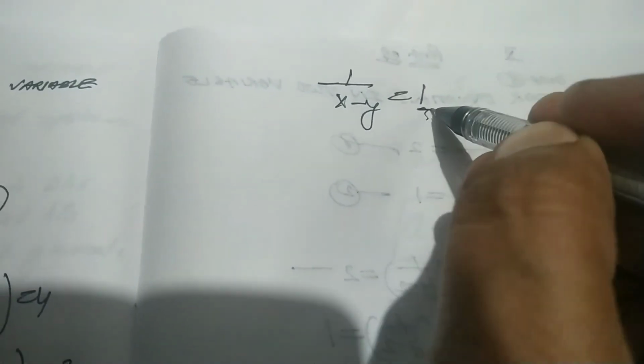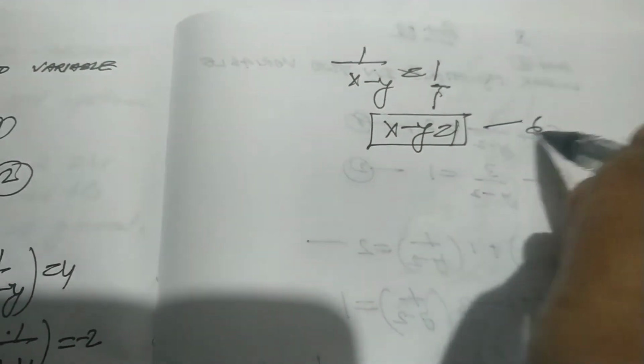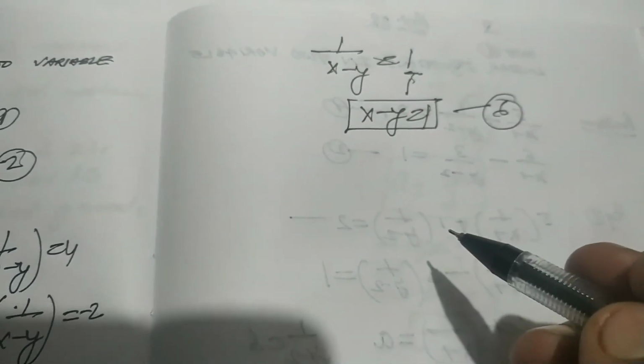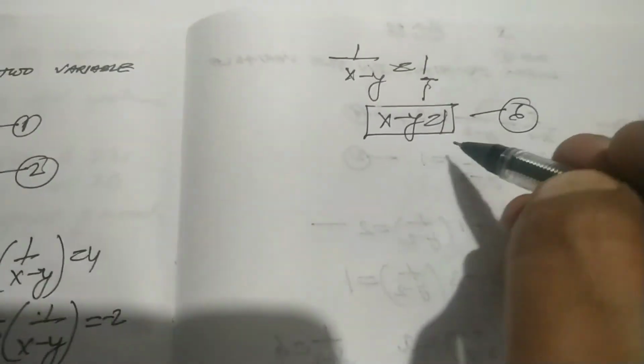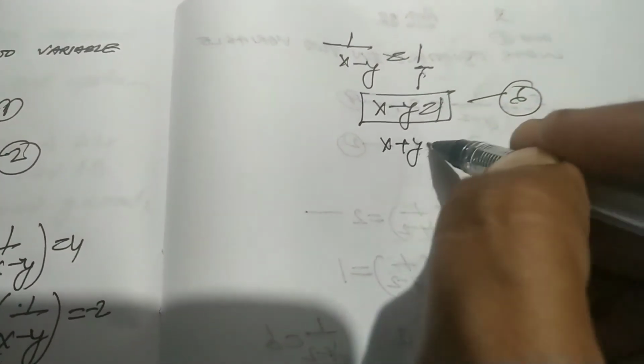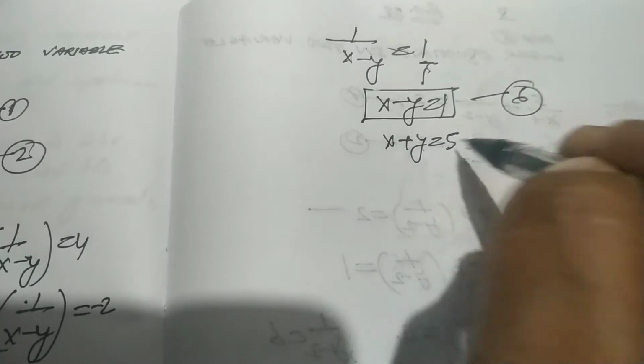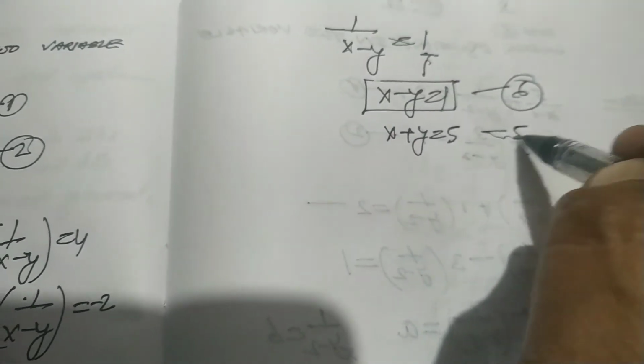Now put the value of b. We have 1 upon x minus y is equal to 1. That means cross multiply, so x minus y is equal to 1. Let this be equation 6. Now solve this one. We have x plus y is equal to 5, that is equation 5.